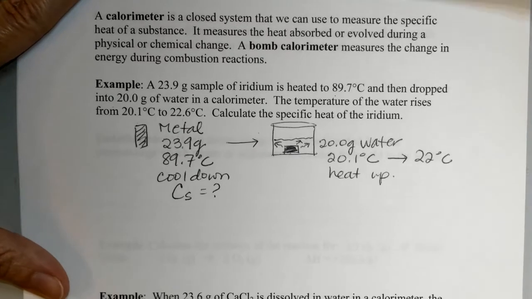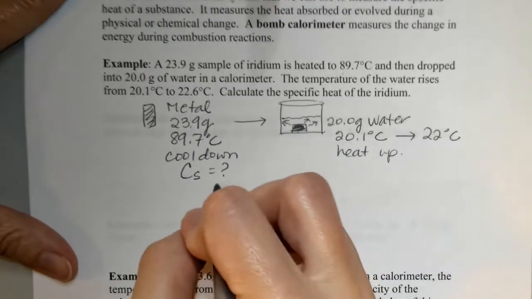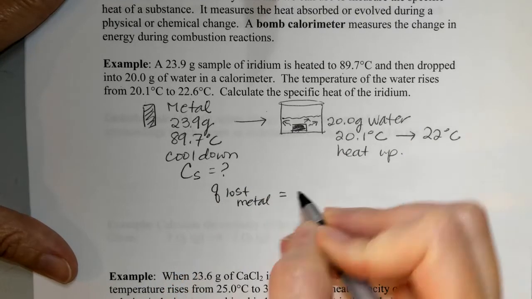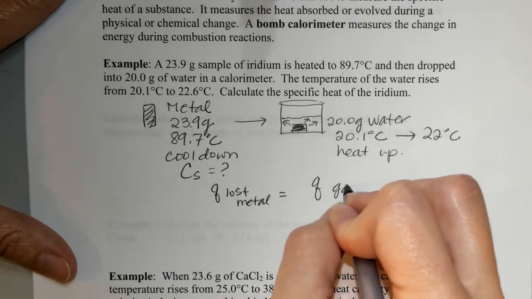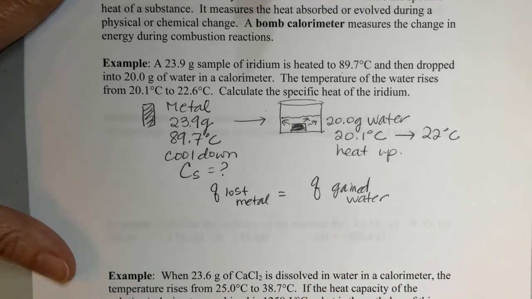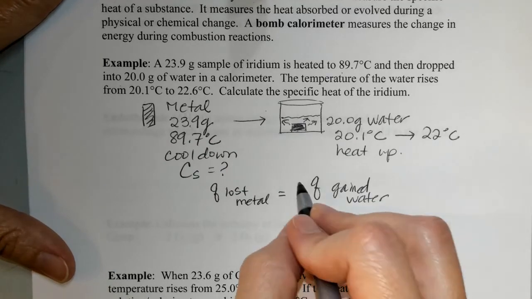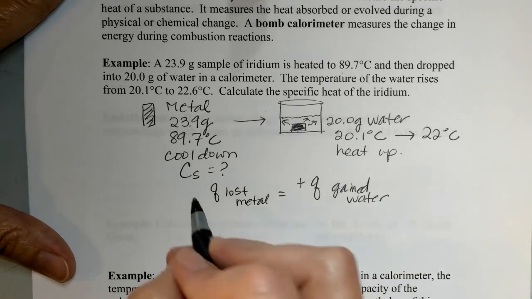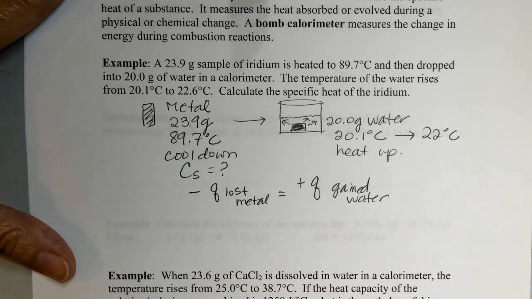So what we want to think about here is that the heat lost by the metal is equal to the heat gained by the water. And the only thing that's going to be different is the sign. If the heat is being absorbed by the water, that's going to be a positive value. And the heat that's lost by the metal is going to be a negative value, because it's losing heat.